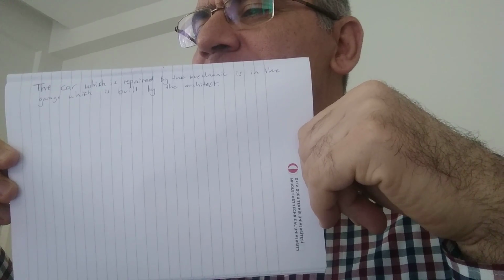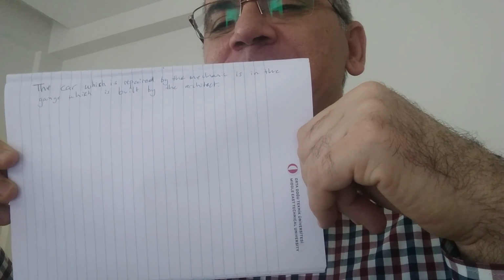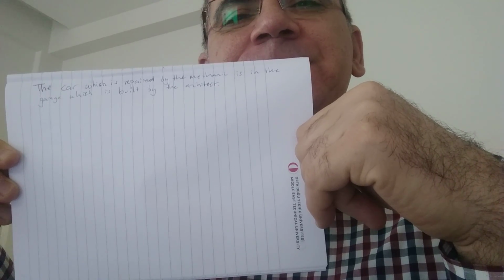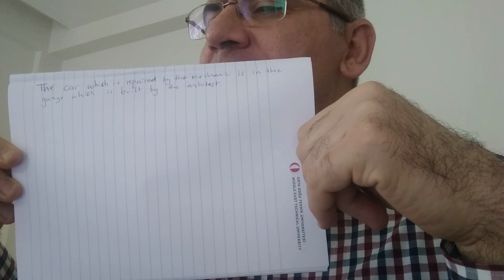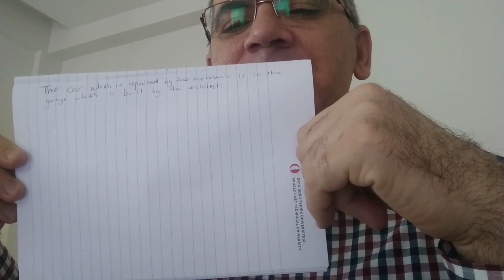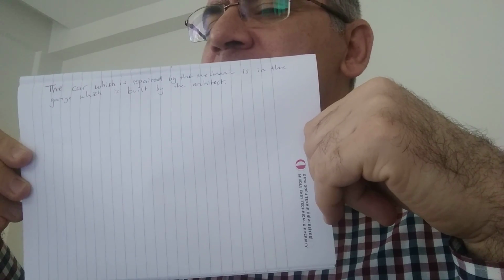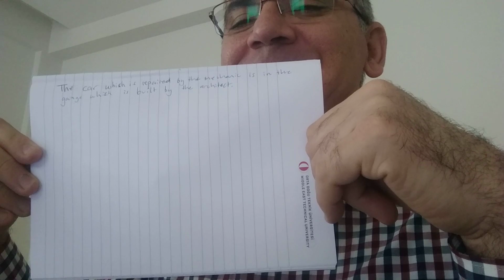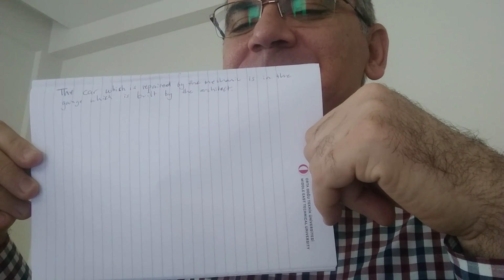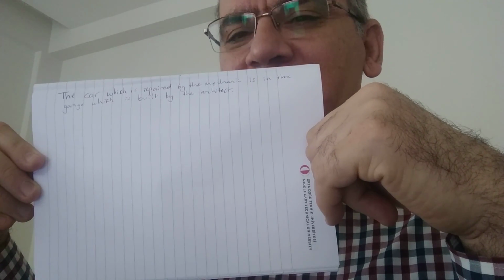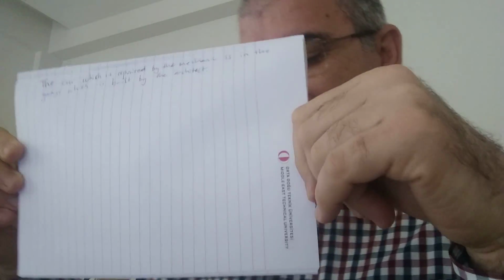The car which is repaired by the mechanic is in the garage which is built by the architect. All right, which part is the noun phrase part? Sıla is writing. Waiting for your reply, Sıla. It's long. I know this noun phrase is long. The car which is repaired by the mechanic. Yes, that's the noun phrase. Well done. Thank you.